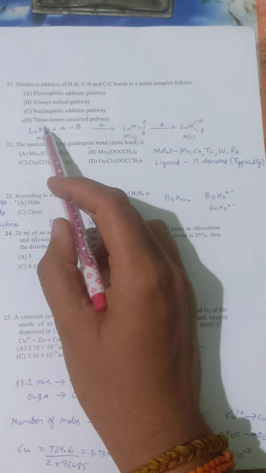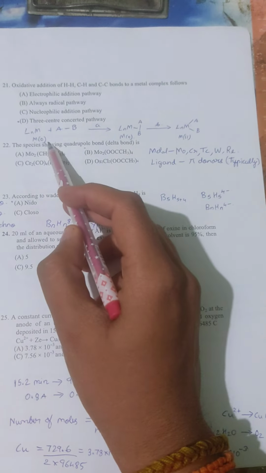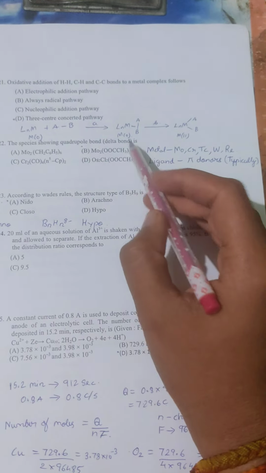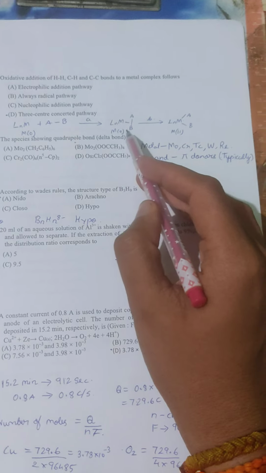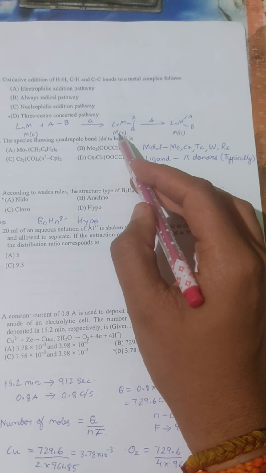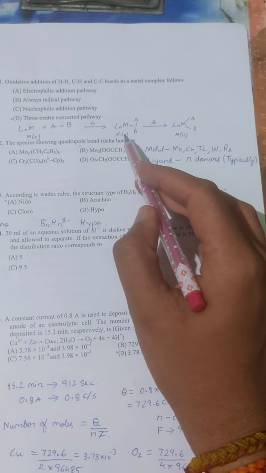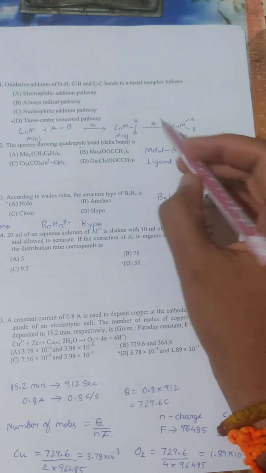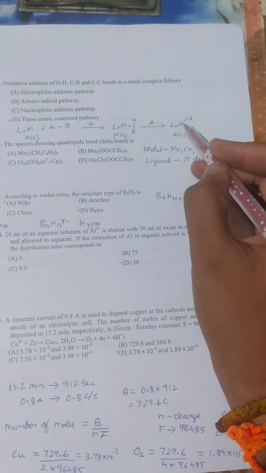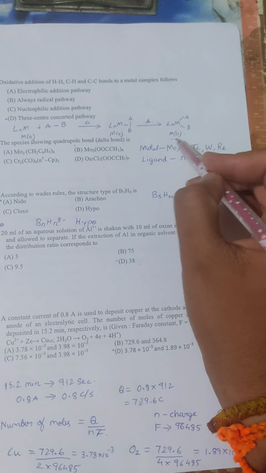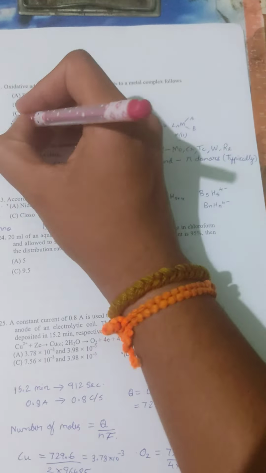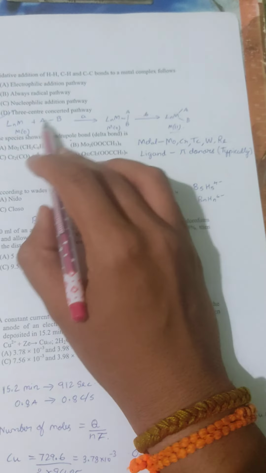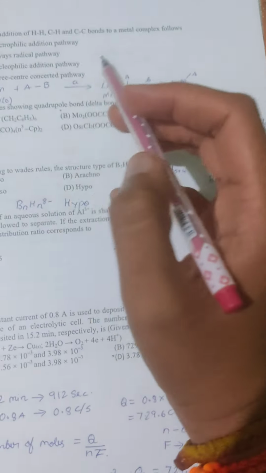Here I've shown that if it is binding with some ligand where the metal has zero oxidation state, it will only form a three-center pathway where it continues to contain the oxidation state of the previous complex. After getting oxidatively added, you will get 2 as charge. So here you will get a 3-center pathway.